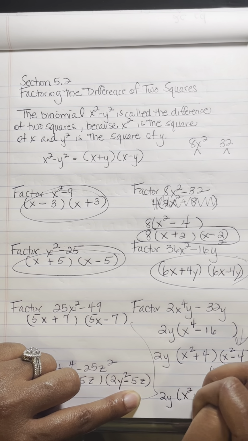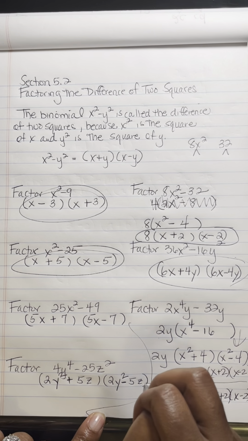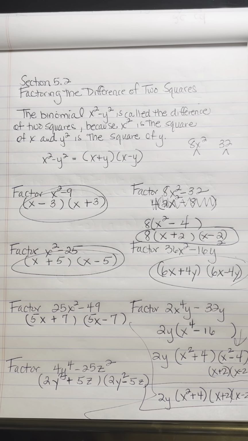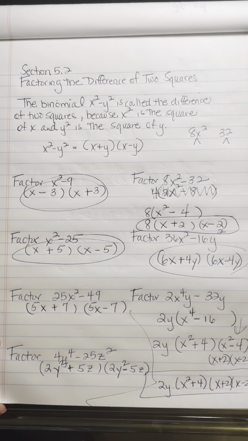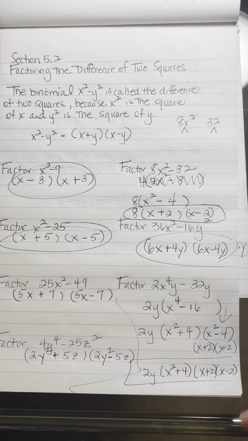Remember, all of these are subtraction. But this one was also a perfect square, so this will be x plus 2, x minus 2. So this whole entire thing is your answer. The whole thing. Very good, students. Very good.